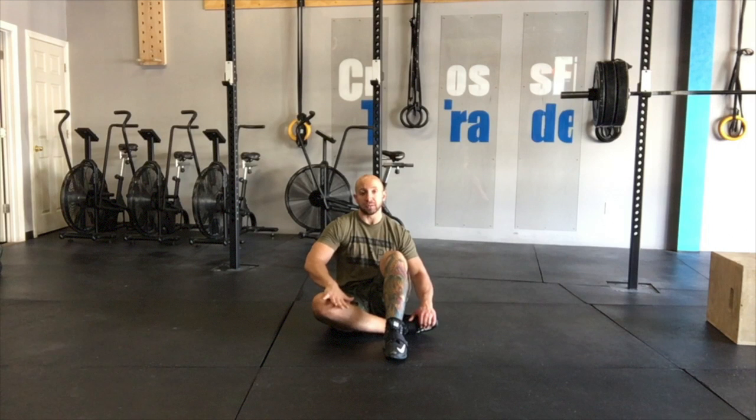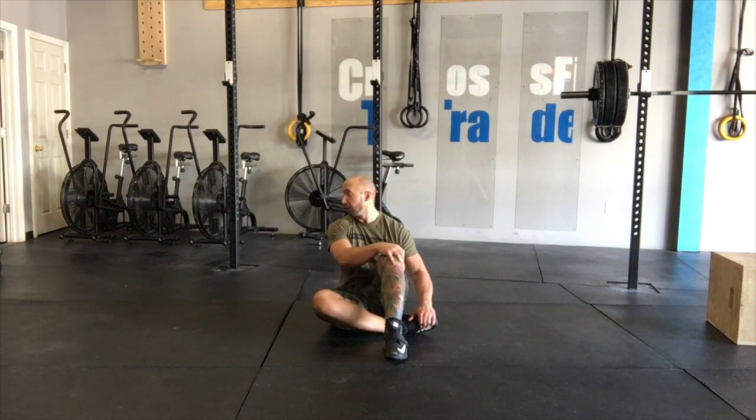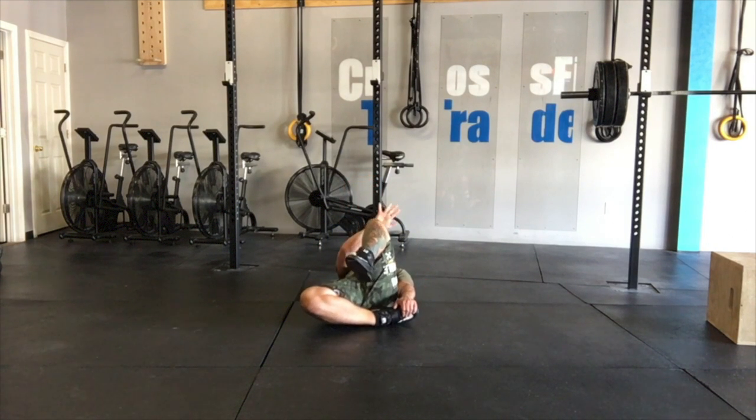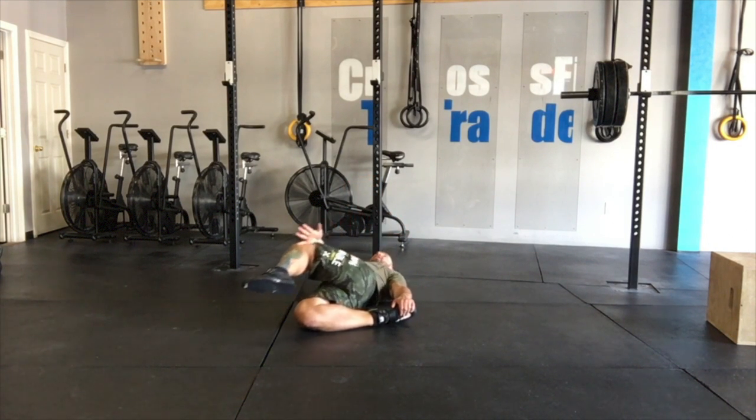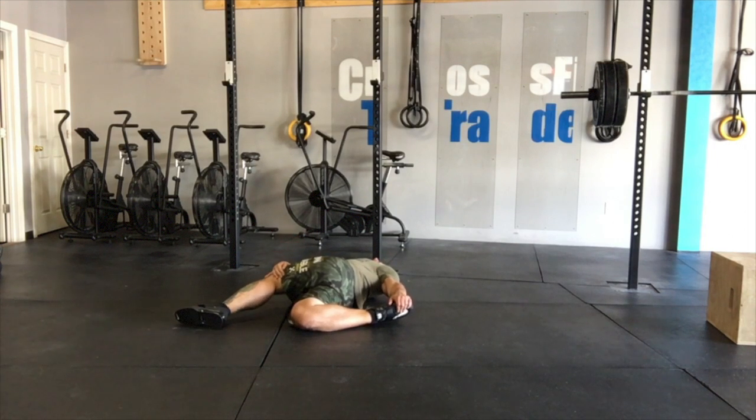As I lay back, this leg that's on the ground, I'm gonna try to keep on the ground. I'm gonna get my shoulders to the mat. This knee that's up, I'm gonna pull across all the way as far as I can, trying to get a nice deep stretch in my quad, in my glute, and in my lower back. I'm just gonna hang out here, again guys, for about 2 minutes each side.